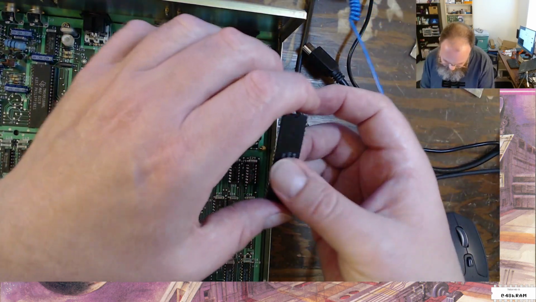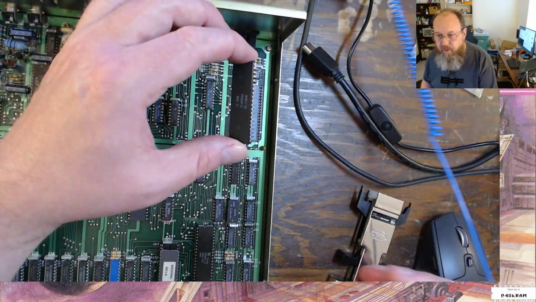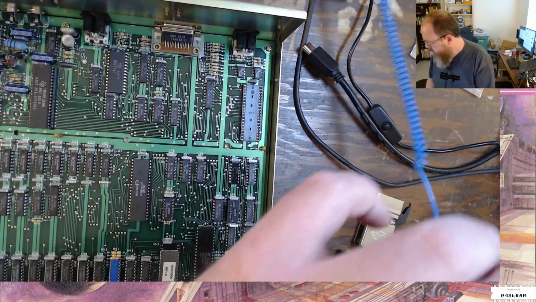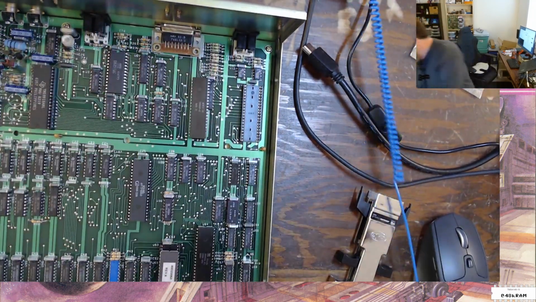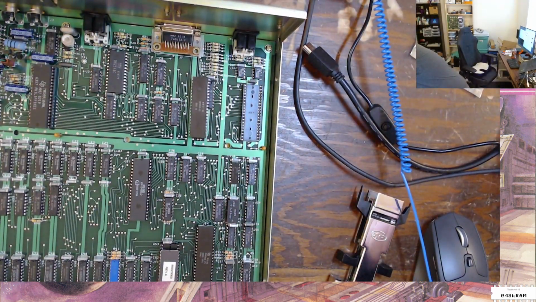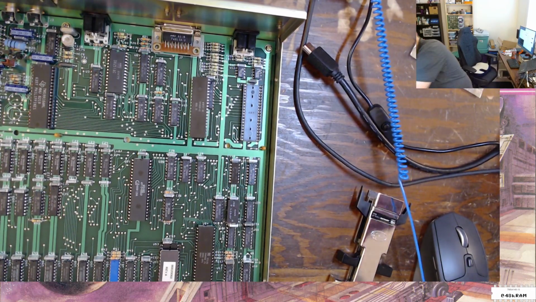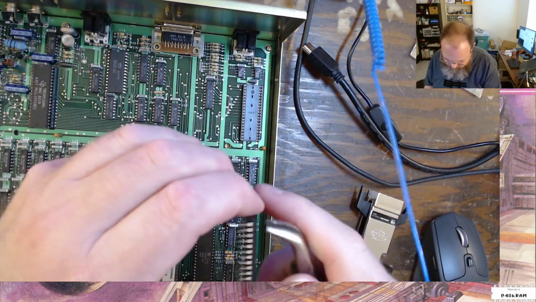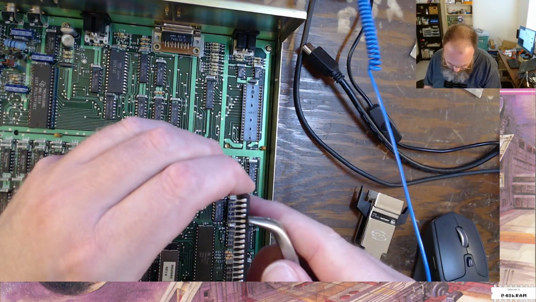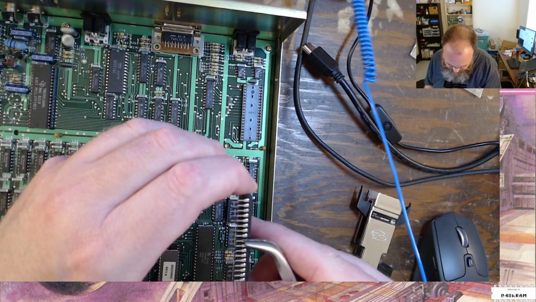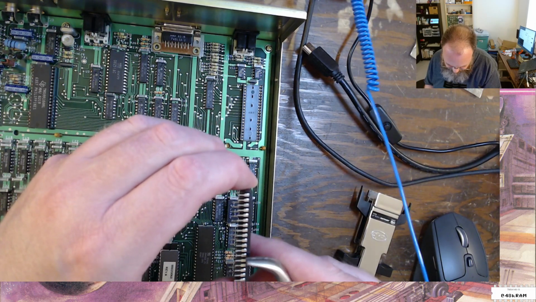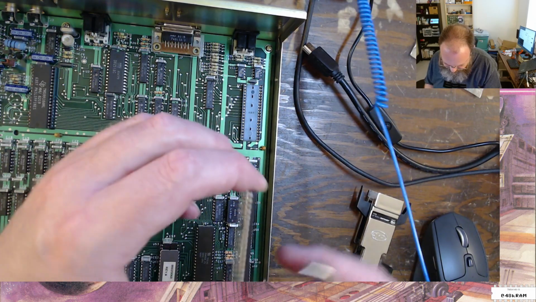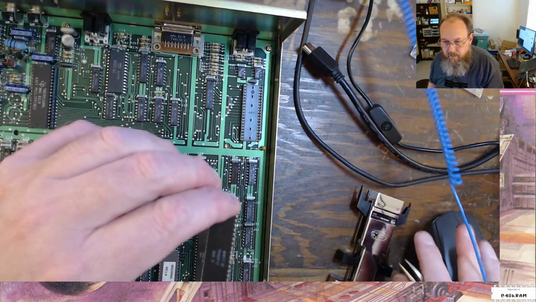So this would be a 40 pin DIP, I think. Hmm. Counting the pins: 2, 3, 4, 5, 6, 7, 8, 12, 13, 14, 15, 16, 17, 18, 20. Yep. All right. 40 pin DIP.